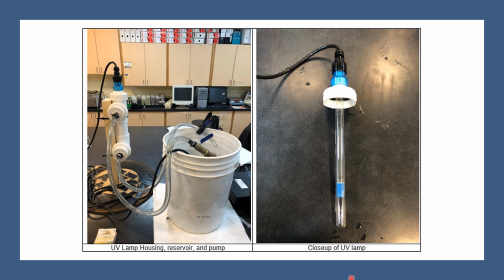The apparatus is shown on the left, and I've also included a picture of the lamp on the right. The lamp power is pretty low in this lab study and comes in at about 15 watts. The water we used for the lab study was pretty turbid, so we pre-treated with electrocoagulation to drop out the solids and clarify the water using a laboratory scale electrocoagulation unit. This gave me clear water to start with, which is a prerequisite for a successful UV treatment.